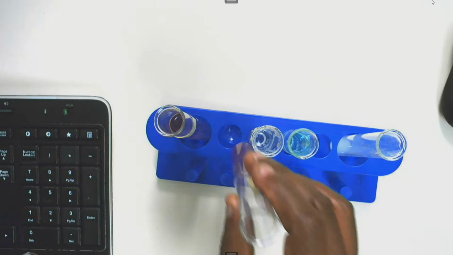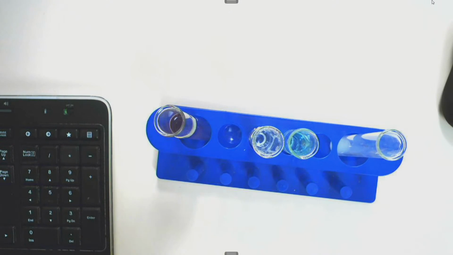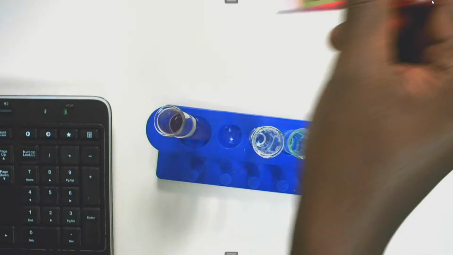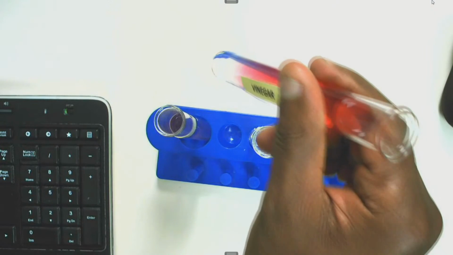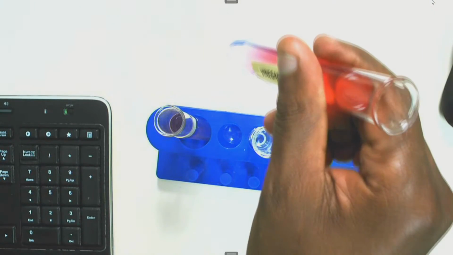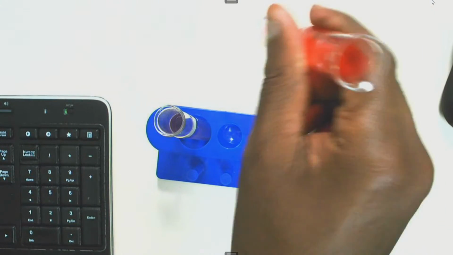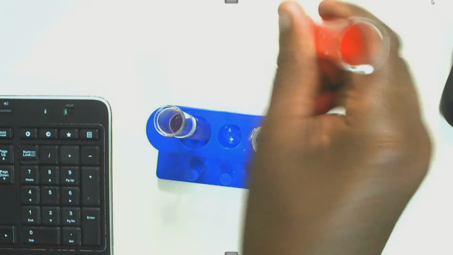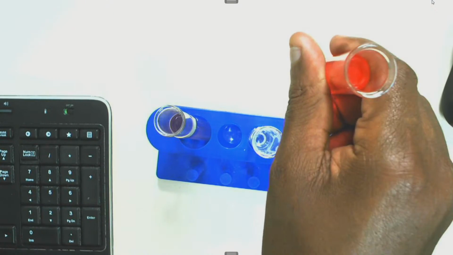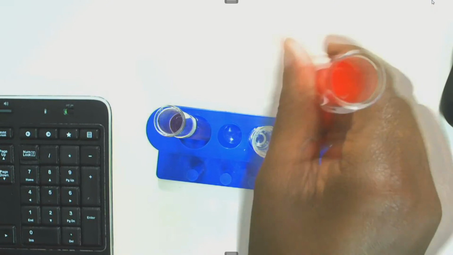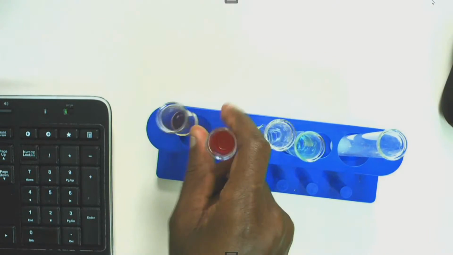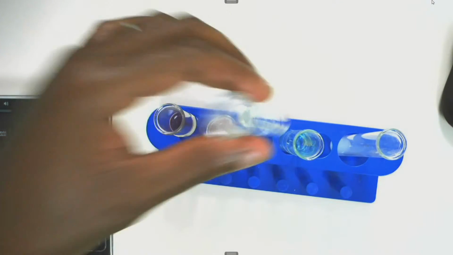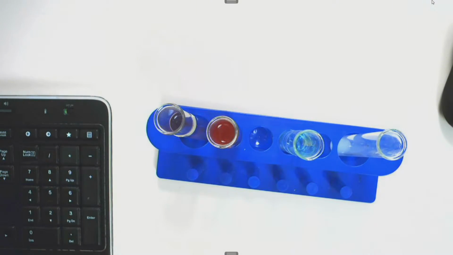Look at this. Look at the color change of a vinegar. Look at it. Immediately when I pour inside a red cabbage, it changes red. It means it is an acid. Let's test this one.